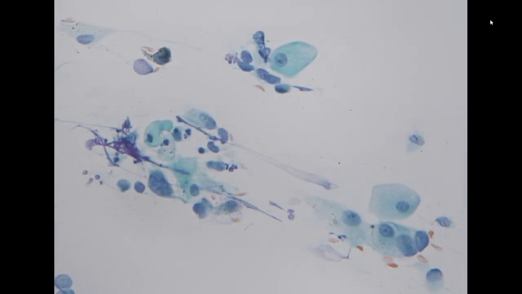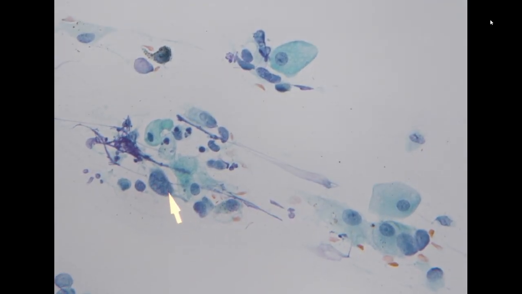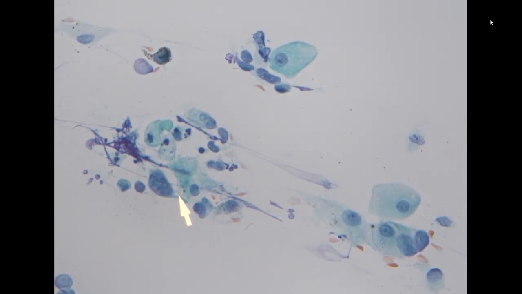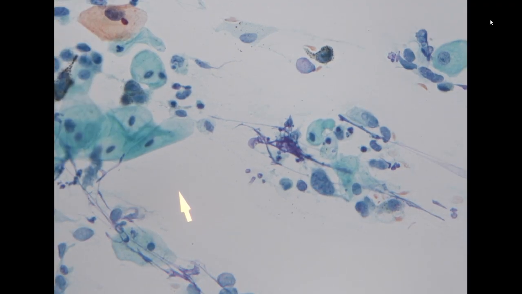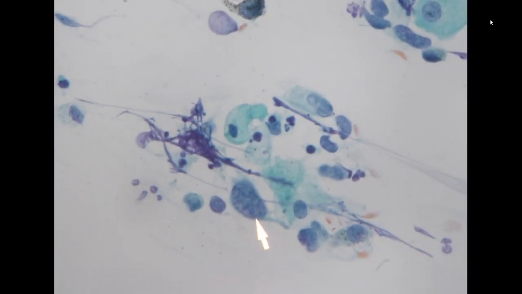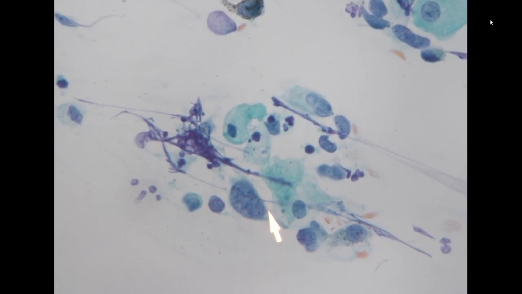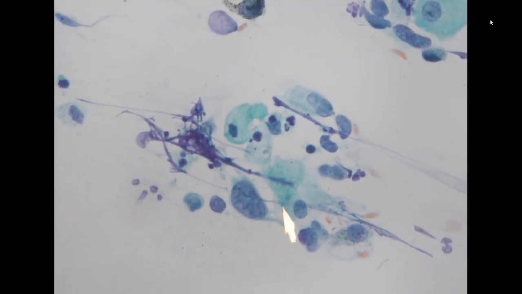So let's make a comparison. This is a benign intermediate cell. And here we have a very hyperchromatic cell, and the nuclear-to-cytoplasmic ratio is very high. There's only very scant cytoplasm. So here it looks like HSIL. This looks like HSIL, right?